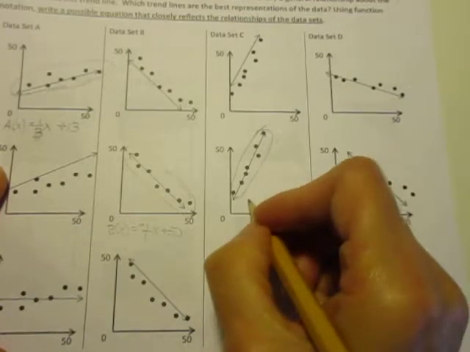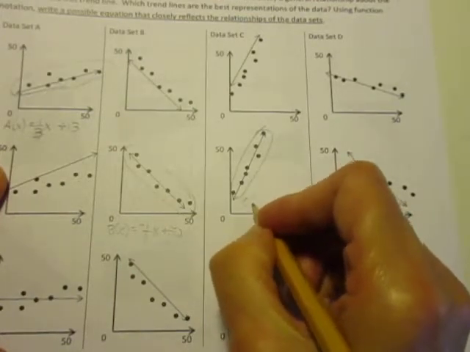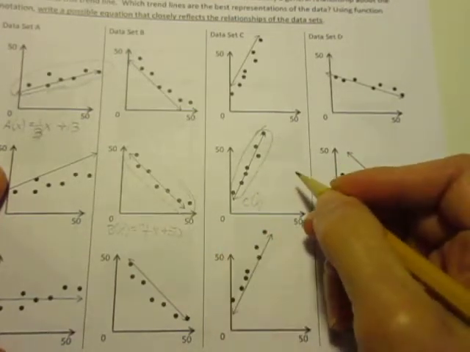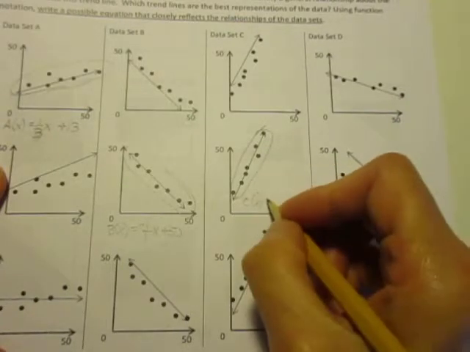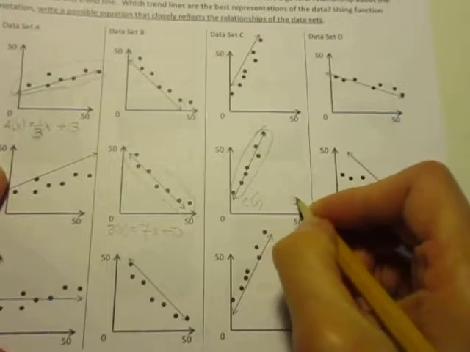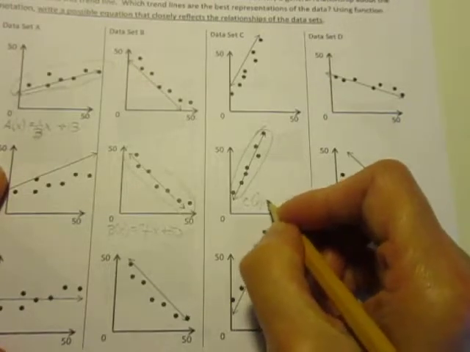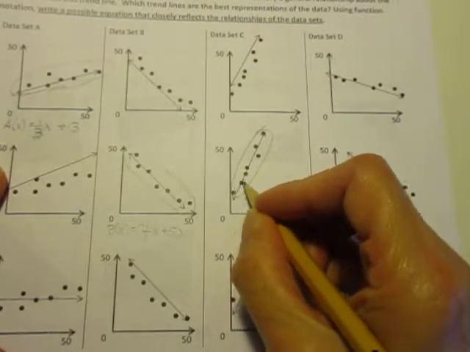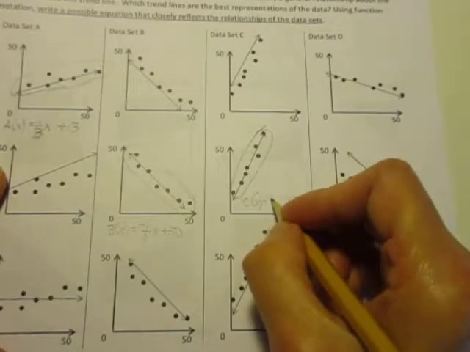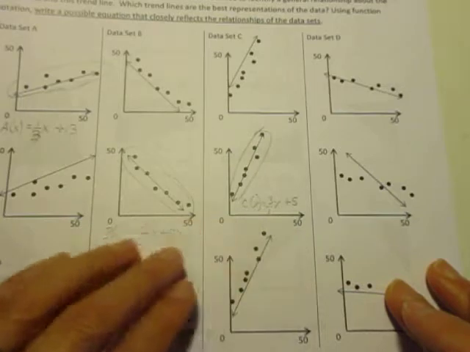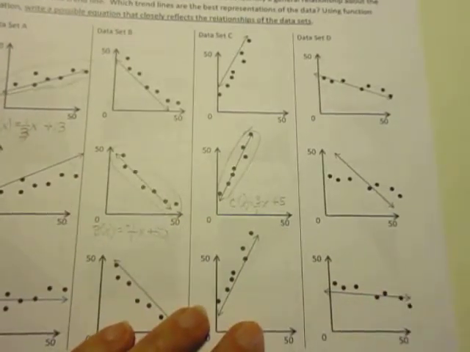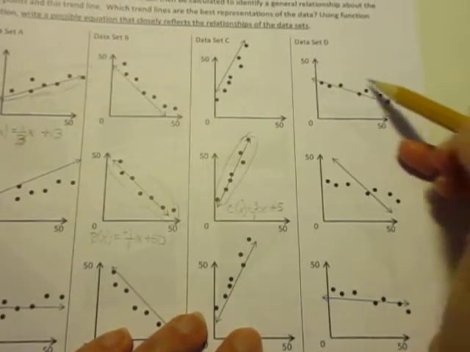Looks to me like we could come up with C of X is about, I don't know, it looks to me like it'd probably cross about 5. So we could say y-intercept of 5. Looks like we have up maybe even 3 over 1. And again, I could just write that as 3. But again, these are not exact. I'm just guesstimating.